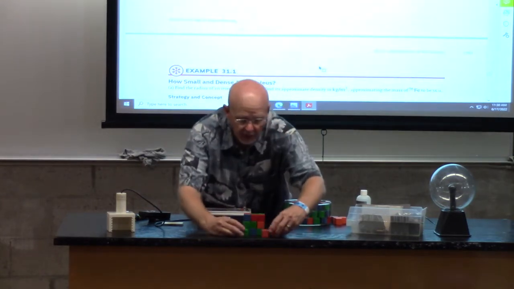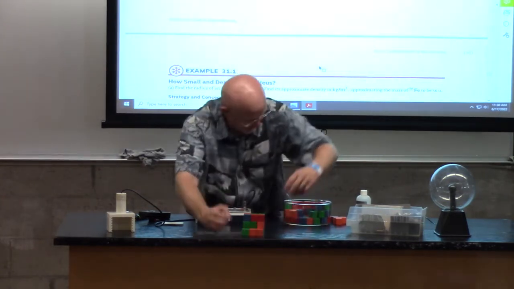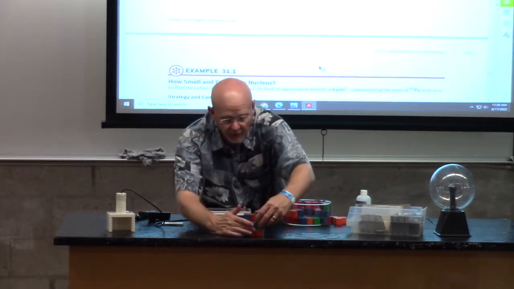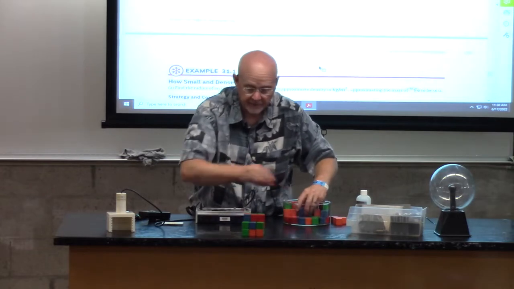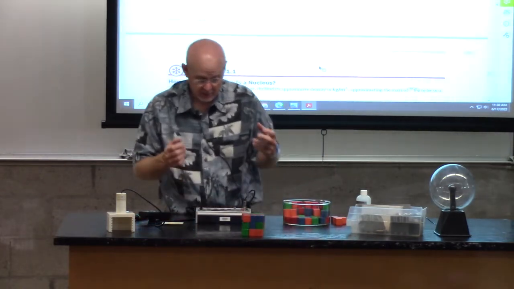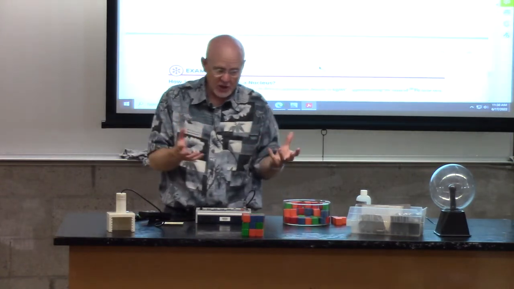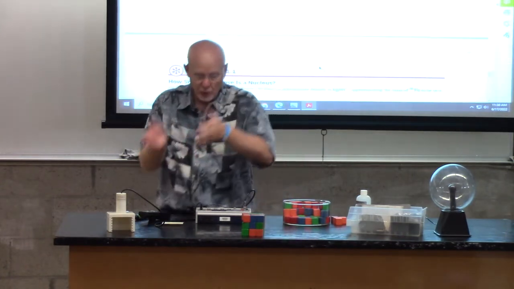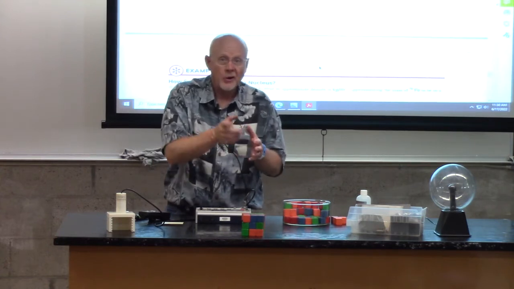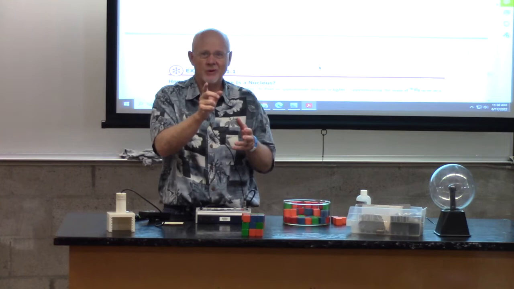And for you, then I'll put it in front so that it's 3. I'm trying to give you a visual effect of a 3-dimensional situation where I've gone from 2 to 3. But its volume is now 27 blocks.